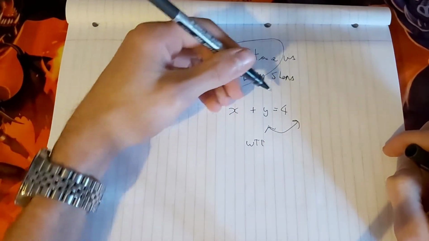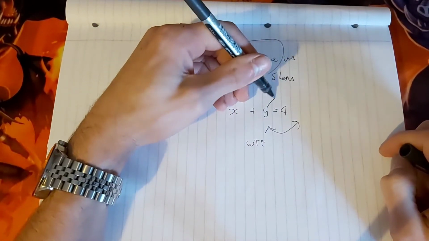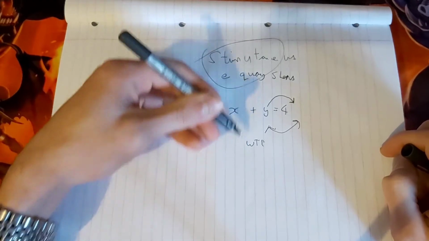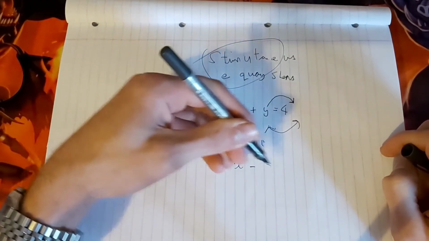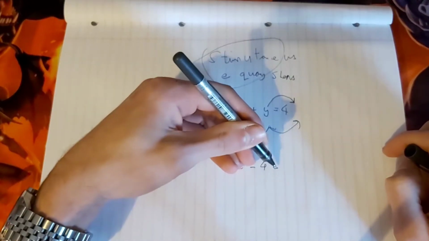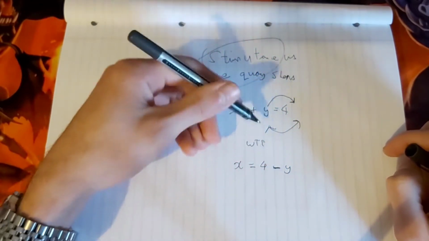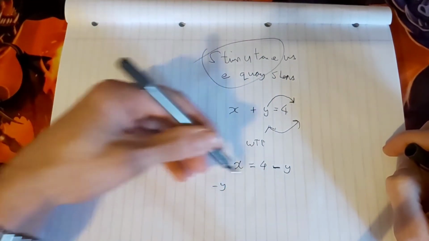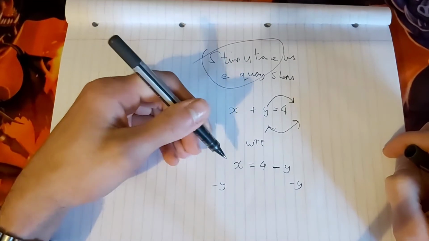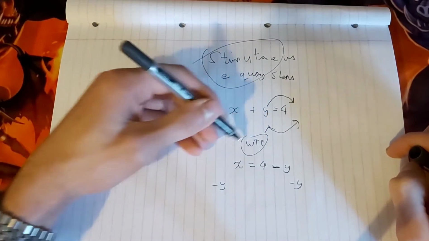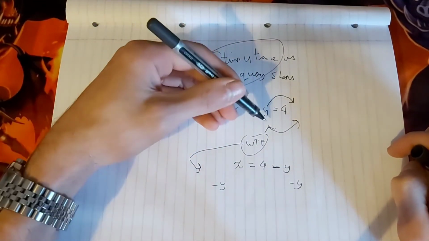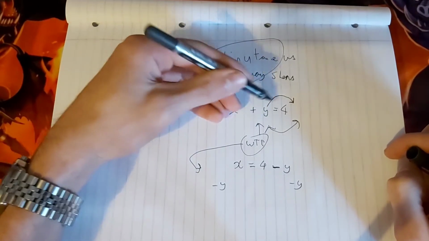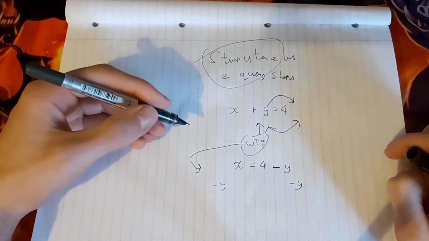So rearranging is simple like this. You can think, I'm going to move the y from one side to the other side. And if you do that, you've then got x equals 4 minus y, because you're minusing y from both sides. Very simple. Minus y, or rearranging, moving y from one side to the other side.